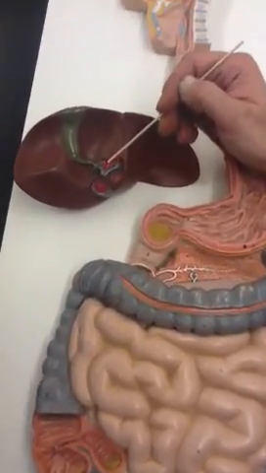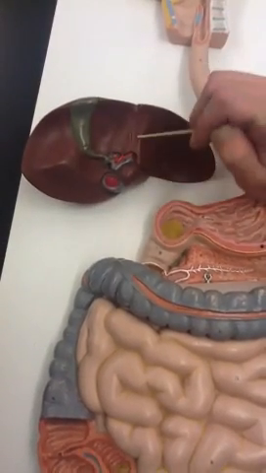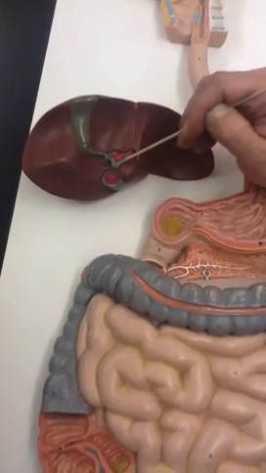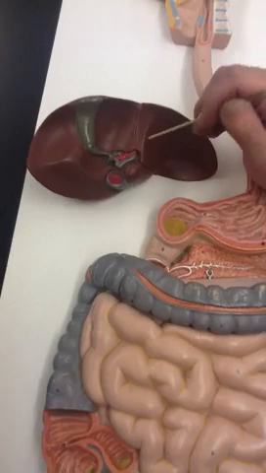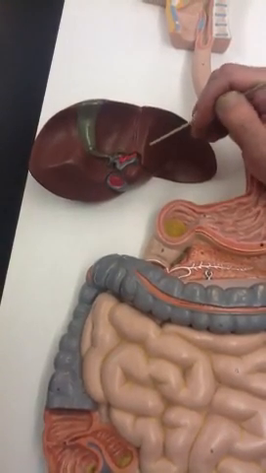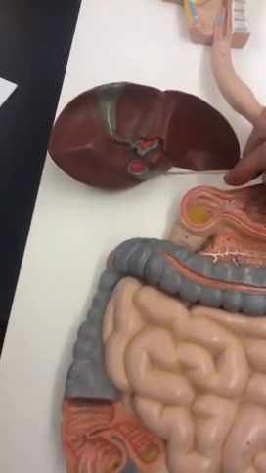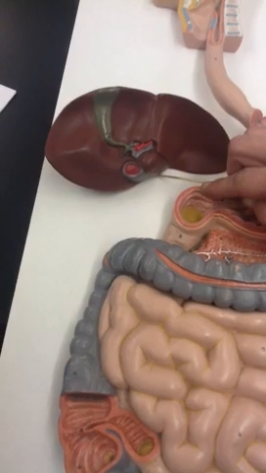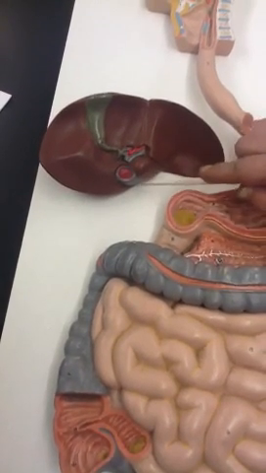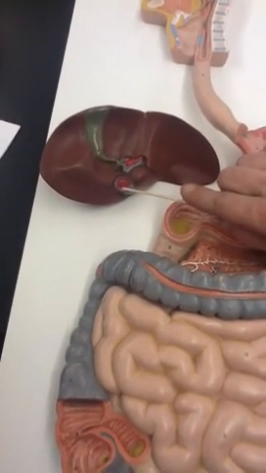You've got the hepatic artery bringing blood into the liver. We've got the hepatic portal vein bringing blood into the liver. The hepatic vein you can't see, it would be on the back side over here. The hepatic vein will drain into the inferior vena cava, which is this one.